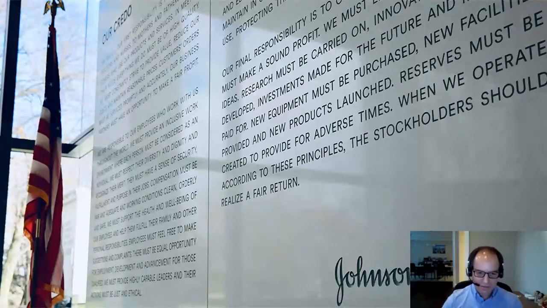And quality is a fundamental value of our company. And our credo says everything we must do must be of high quality. And I quote, "Quality is our first responsibility to the people around the world who use our products. We believe our responsibility is to the patients, doctors, and nurses, to the mothers and fathers, and all others who use our products and services. In meeting their needs, everything we do must be of high quality."